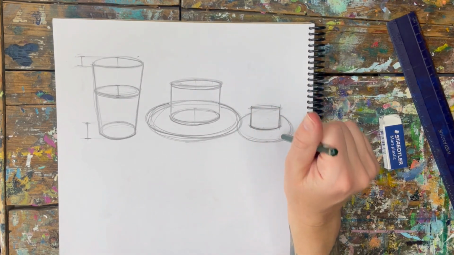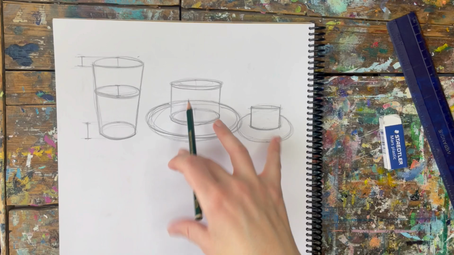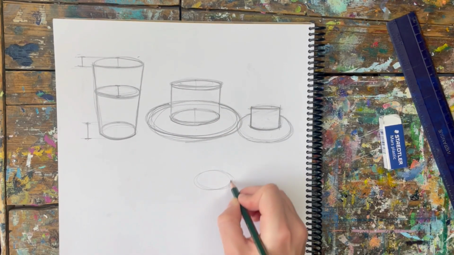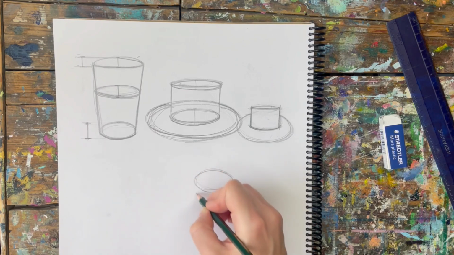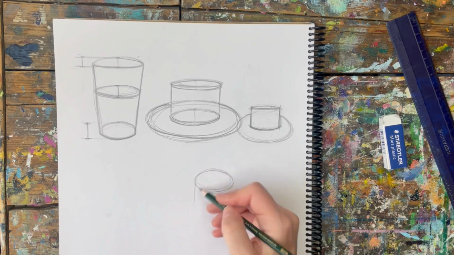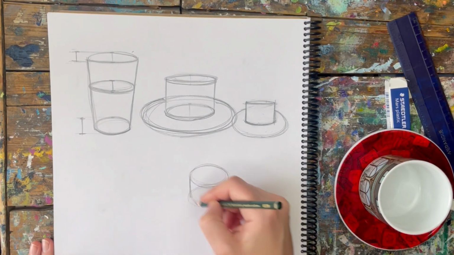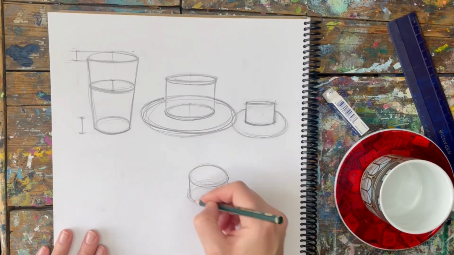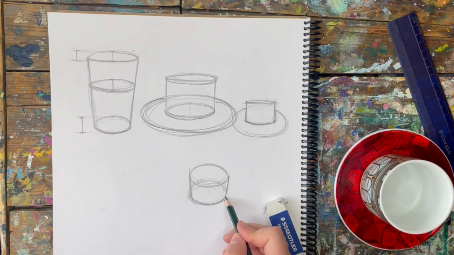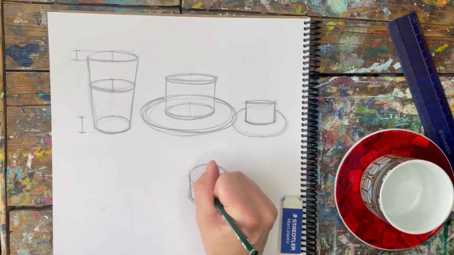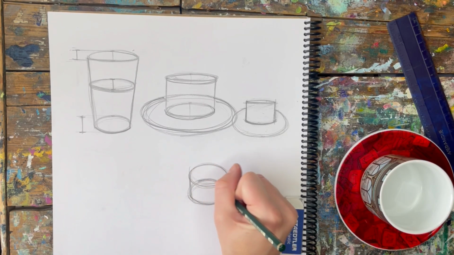Whereas if we're looking down at the saucer and cup, so far down that the top looks like this. I'm going to move the cup over so I can actually look down on it. So let's say we're looking down at it. In fact, we're looking so far down at it, we can see the inside of the cup a little bit.